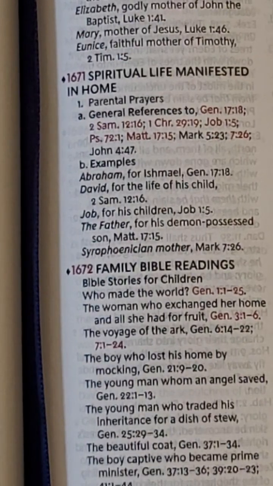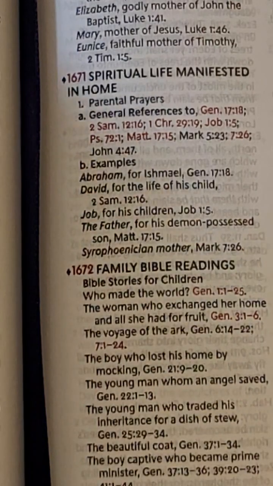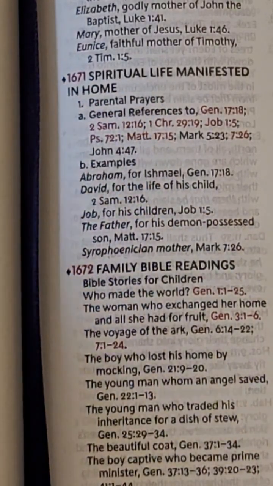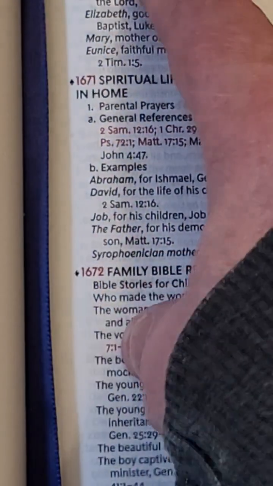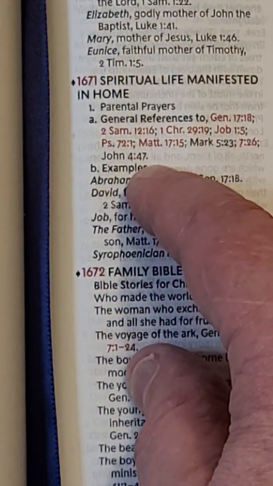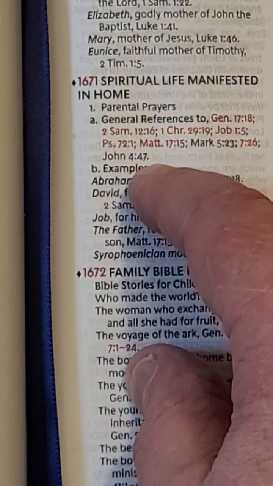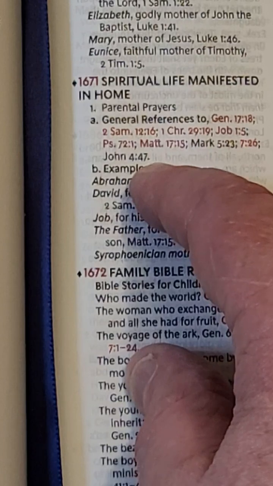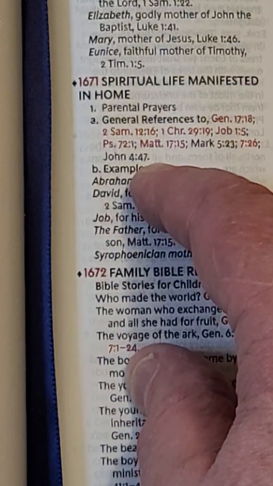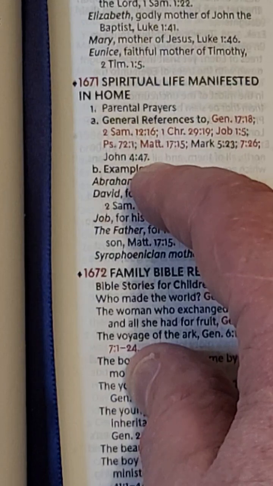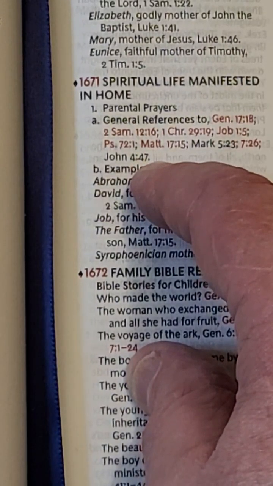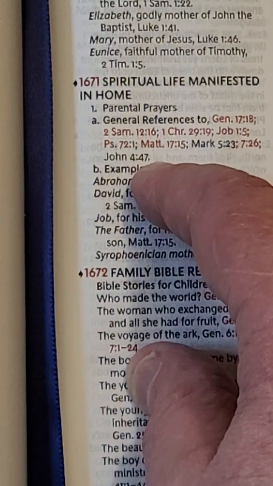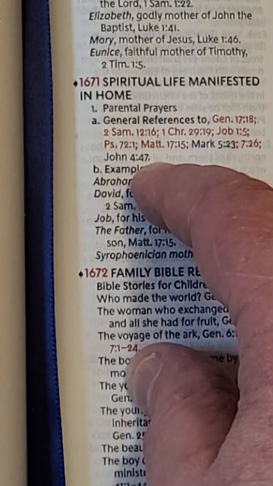Okay, the other thing I want to show you is, you can see up here where it says spiritual life manifested in home. It says general references. The red references always refer to the primary chain that you're looking through. So this primary chain here is 1671, spiritual life manifested. So the red references are the verses that are the main chain for that topic.